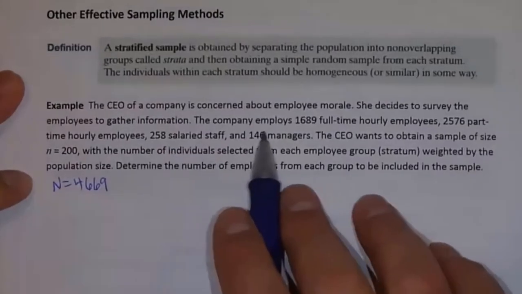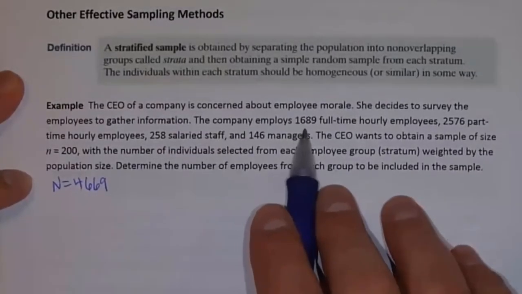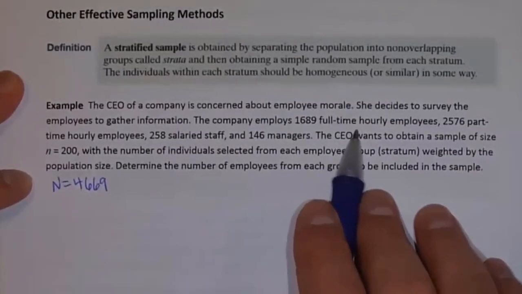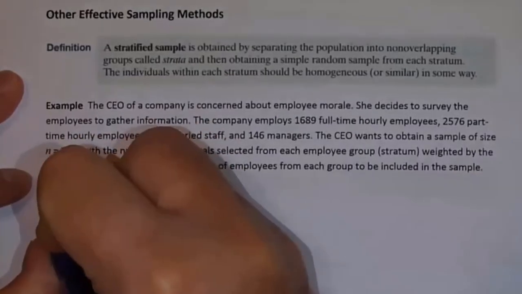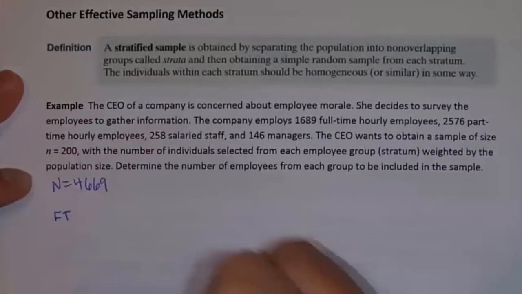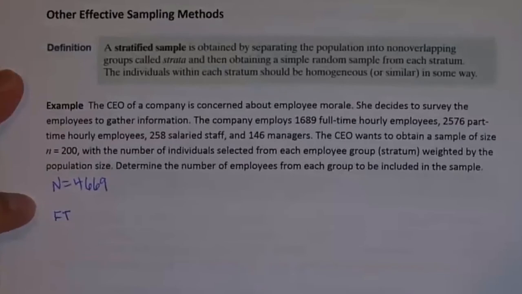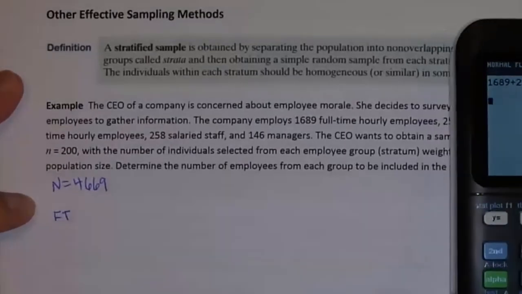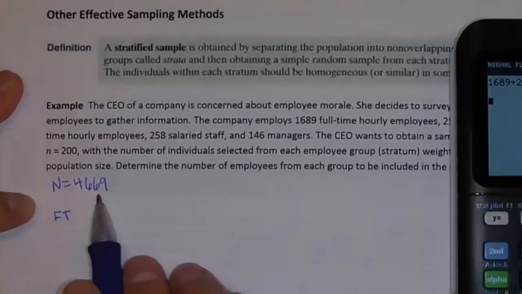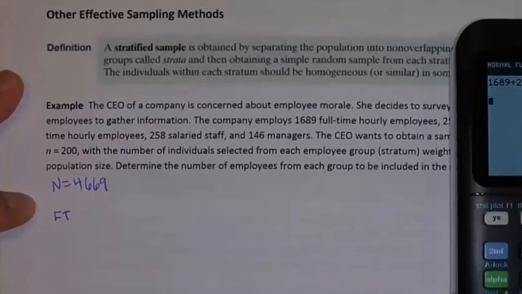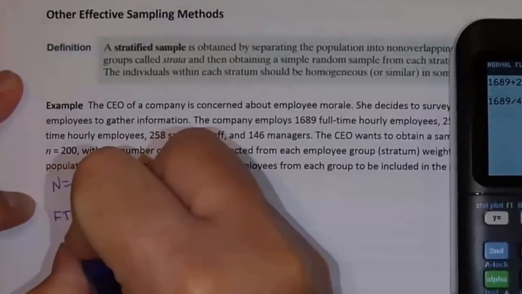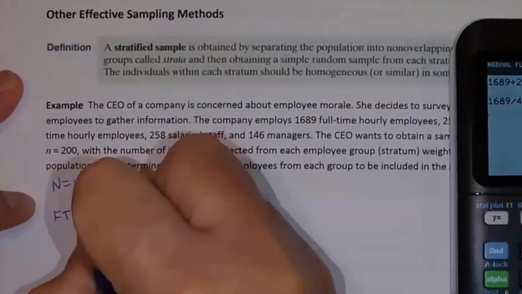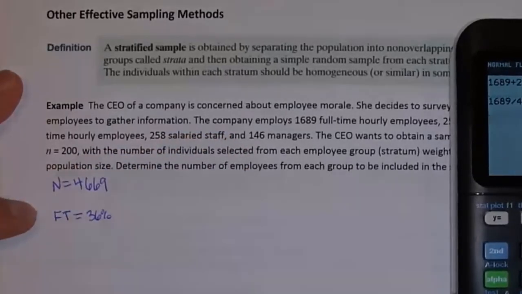So if I look at the 1,689 full-time hourly employees, there's 1,689 of them out of 4,669. So 1,689 divided by 4,669, that is about 36%. So this is about 36% of the population.